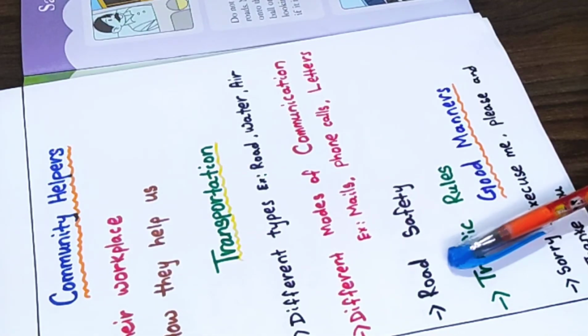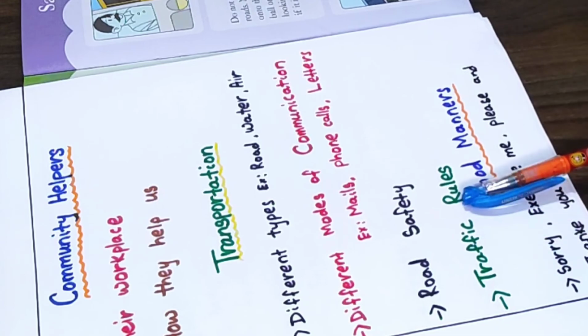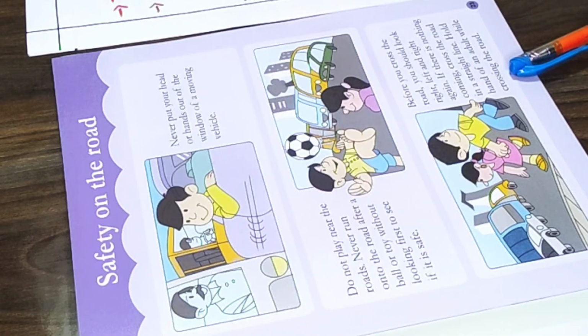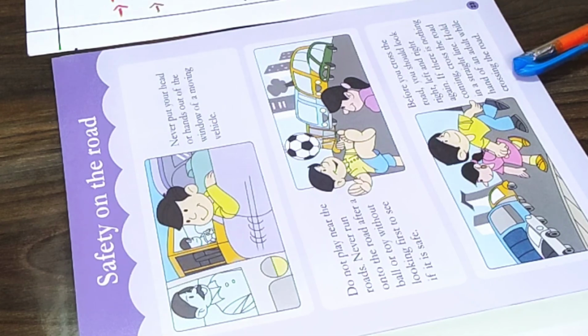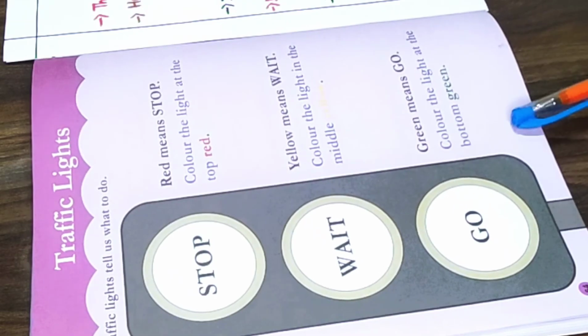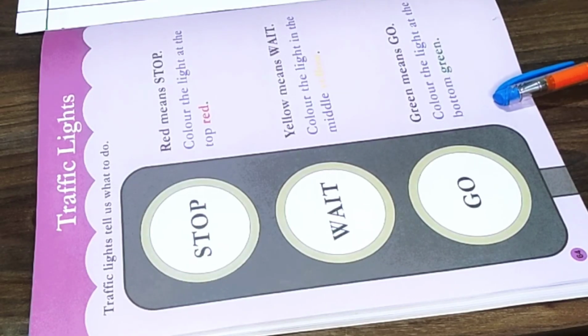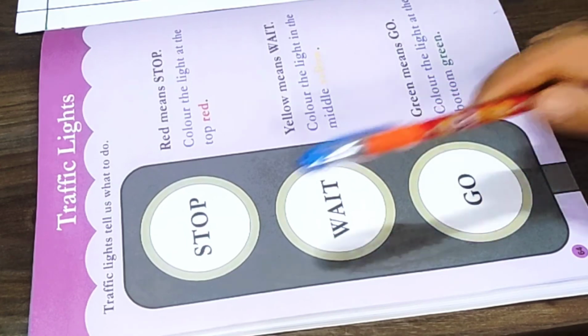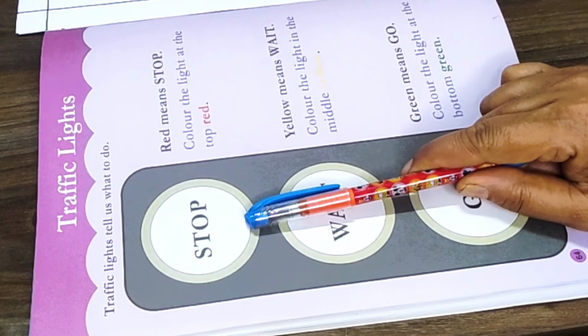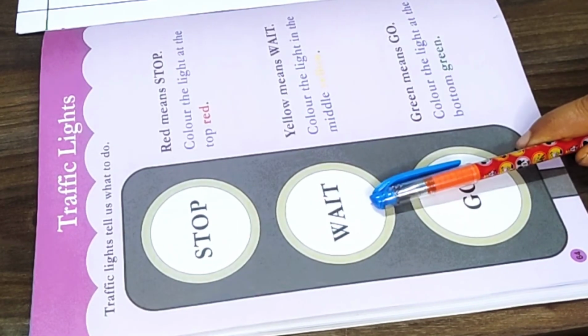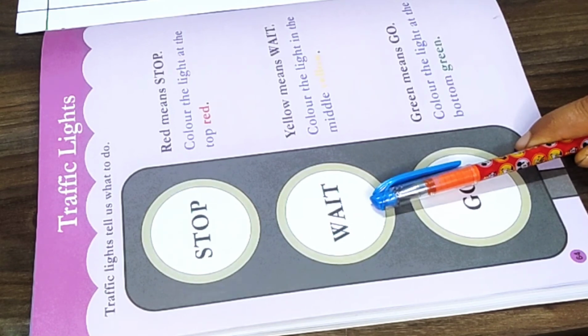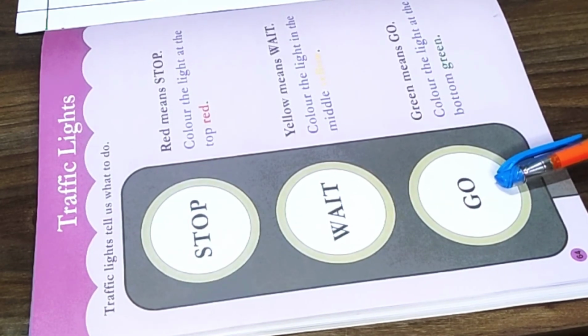The child should know about road safety and traffic rules. Through this kind of picture we can educate our children about safety on the road. Also in LKG the child should know about the traffic rules. Through this kind of worksheet we can help the child to understand the traffic rules, like when it's red we have to stop the vehicle, when it's yellow, we have to wait, and green means go.